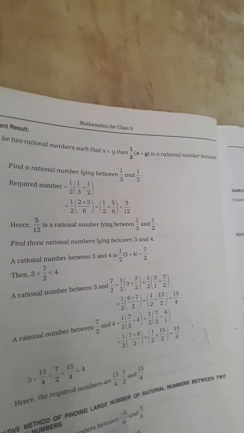So whenever we find rational numbers, it is not required that our answer matches the answer sheet given at the back, because the rational numbers are numerous. We can find out many rational numbers. The only thing is that the procedure should be correct.